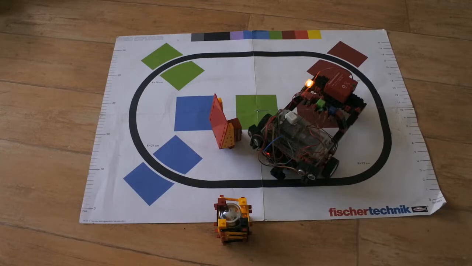Let's have a short look at what happens exactly. Looking at the data, it says red lamp 4 times. Well, that I noticed. Following the line very nicely.